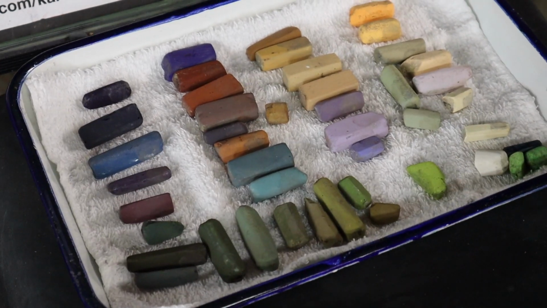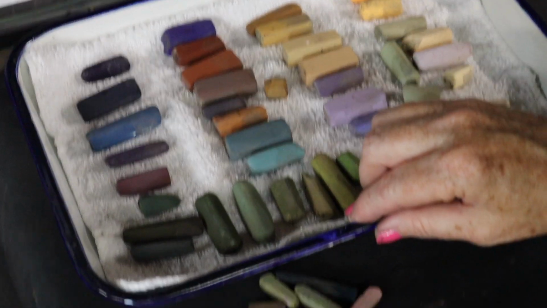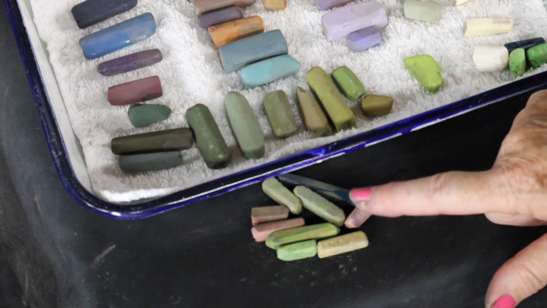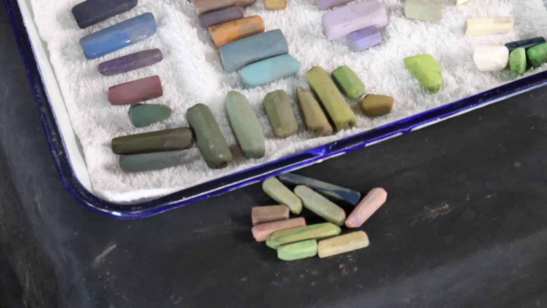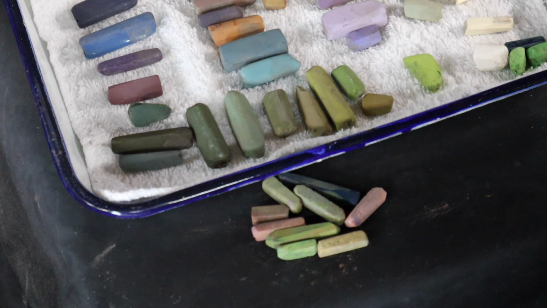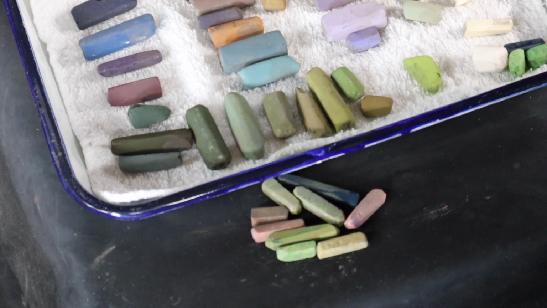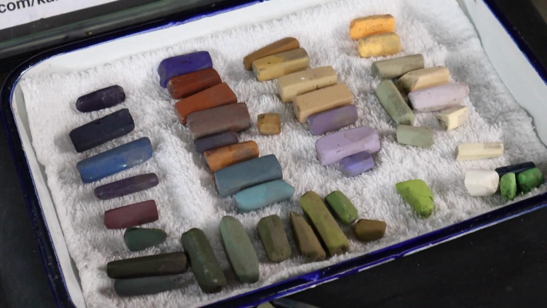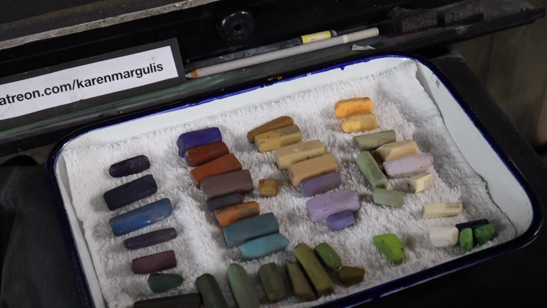Alright, so these are what I use for the underpainting. I want to take a picture of this before I mess it up, because once I mess it up, you'll never be able to see them in this way again. Alright, so let's move on.